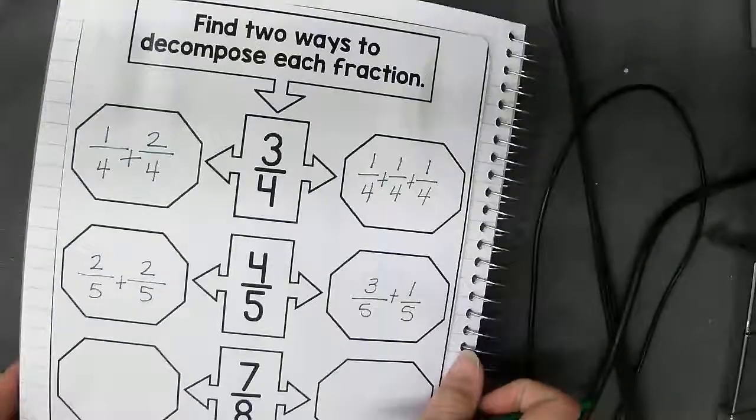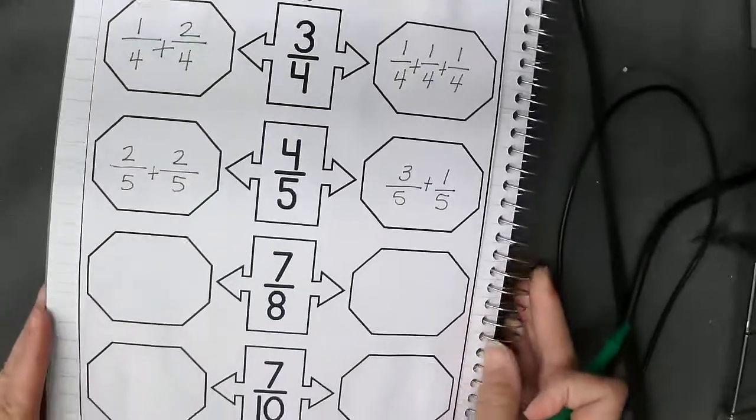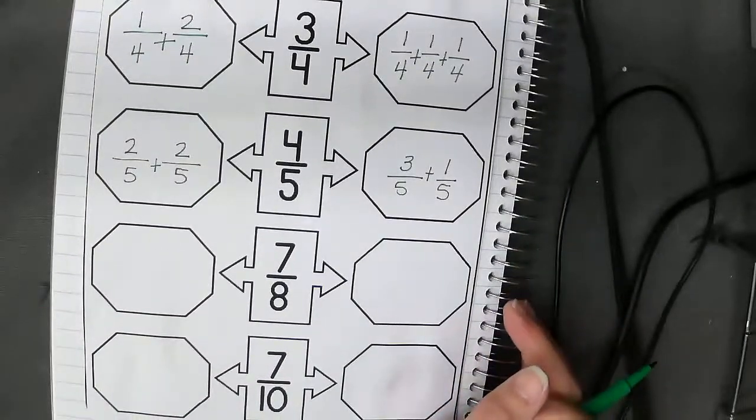All right. You're going to go ahead and finish this page on your own. And then when you're done with that, you're going to play Stone Fog Isle and work on your fractions there.